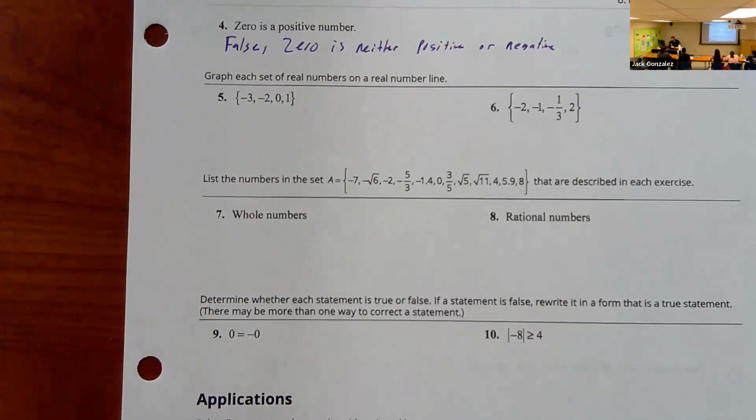All right, try number 5 and 6. Light checks. It's not too bad, right? So far.